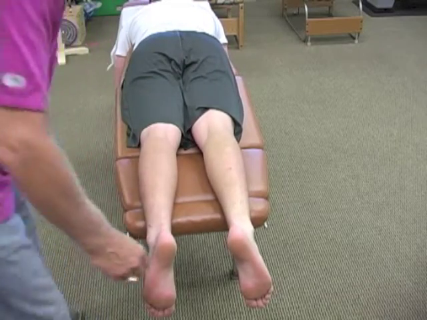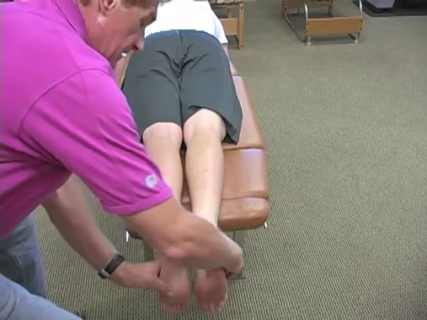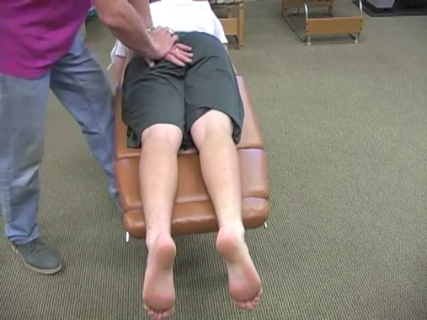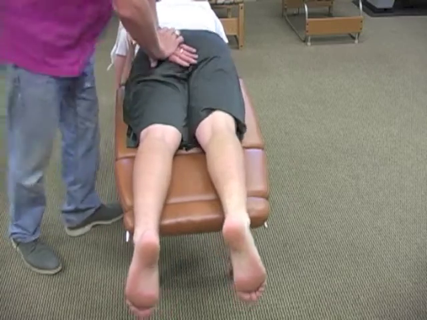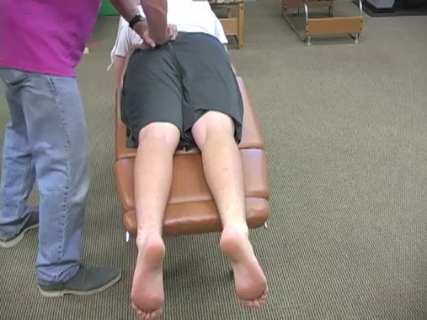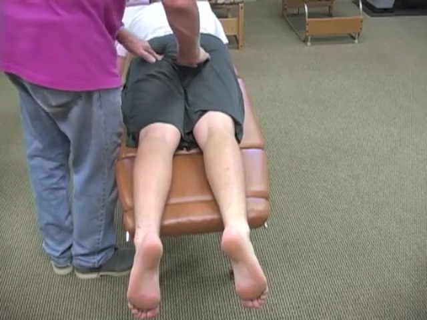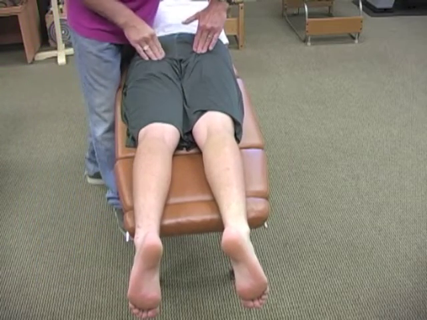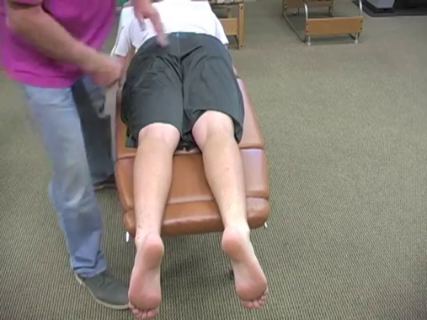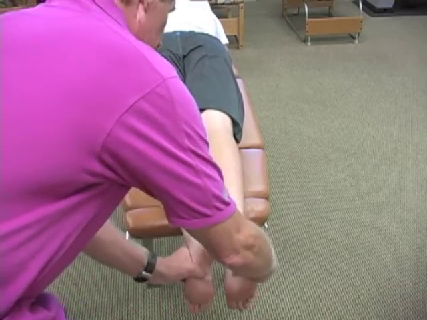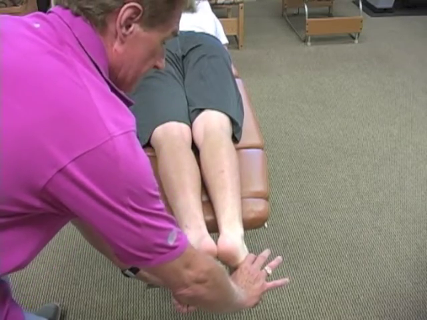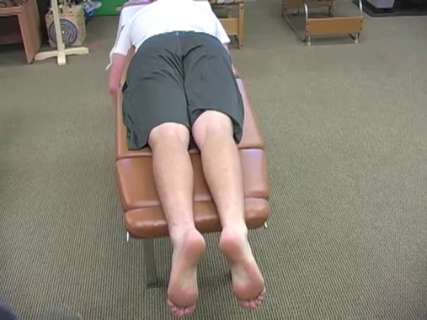Now, we can confirm that because his leg is shorter on this specific side. So when we make this adjustment, we're going to drop the sacrum there and drop it here. Now if you look at my fingers, you'll notice that they sink in more evenly. And if we take a look at the leg length, the leg length is also a lot more even. You see that? Okay, go ahead and roll over on your back.